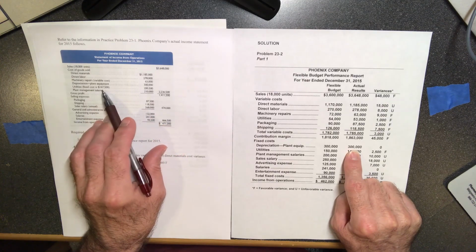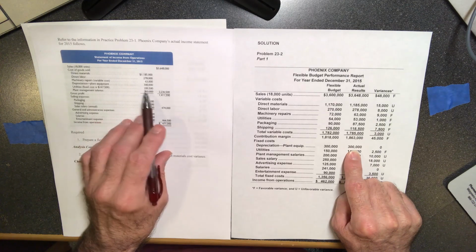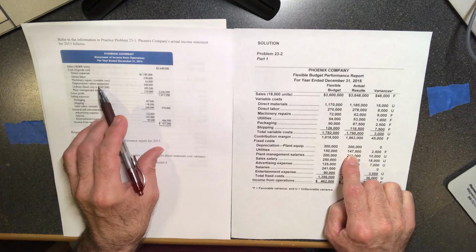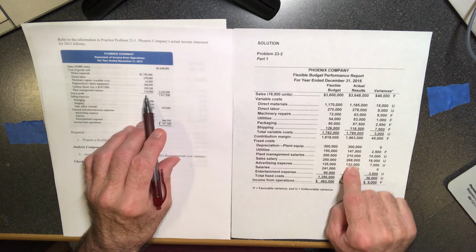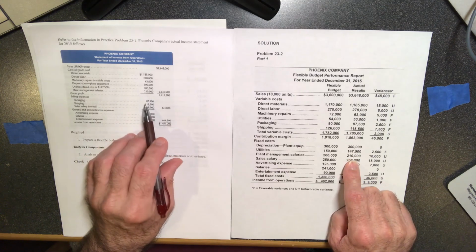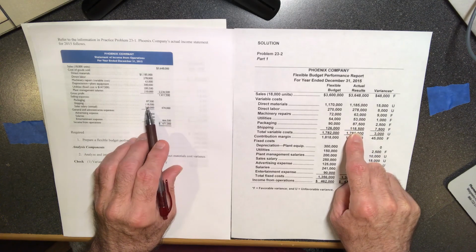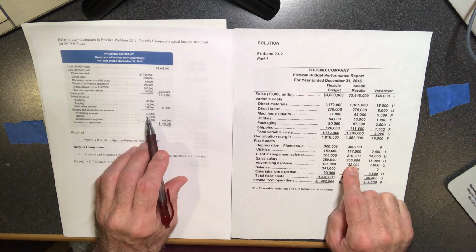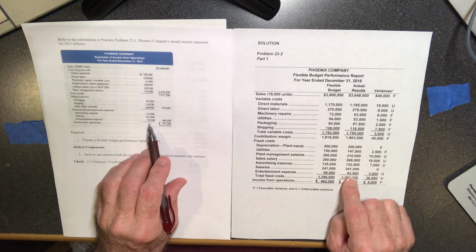Utilities, it says fixed is 147.5. Then the balance of that 200,500 is going to be variable, and that's going to show up right here at 53,000. And the 147.5, the fixed portion of it, is going to be down here in utilities. Then everything else: plant management, salaries, 210, packaging, 87.5 is variable, shipping, variable, sales salaries, fixed, advertising expense, fixed, salaries, fixed, entertainment, fixed.